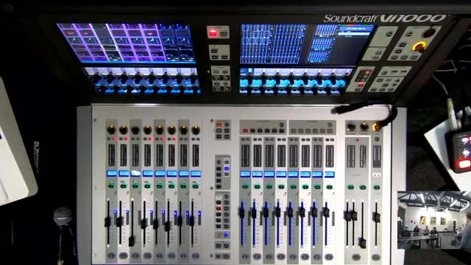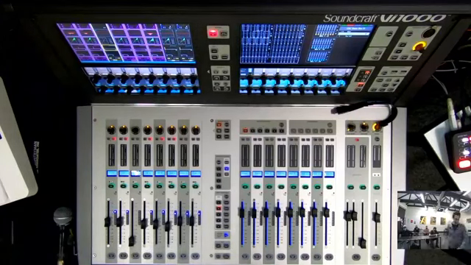But this does bring a problem. If you are mixing monitors from front of house and your auxes are set to pre-fade, the VCA is only controlling the main mix, right? The VCA is going to do nothing to the monitor mix. So we're going to look at that now.